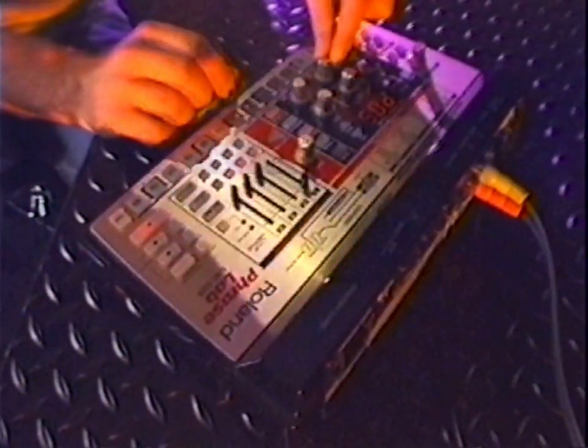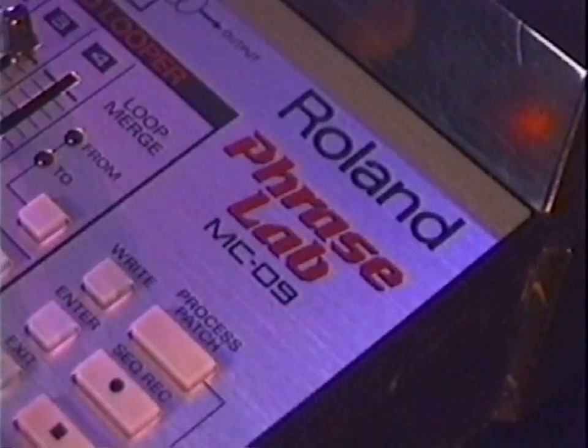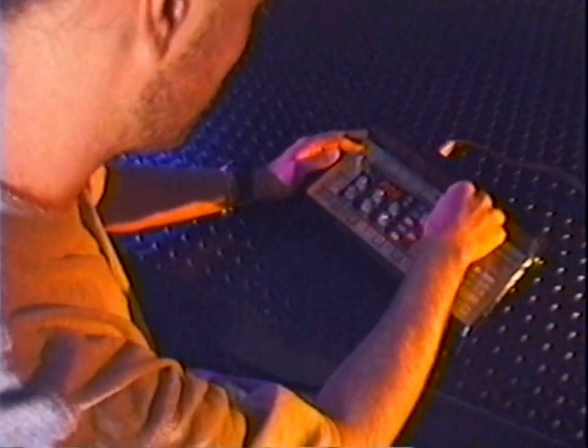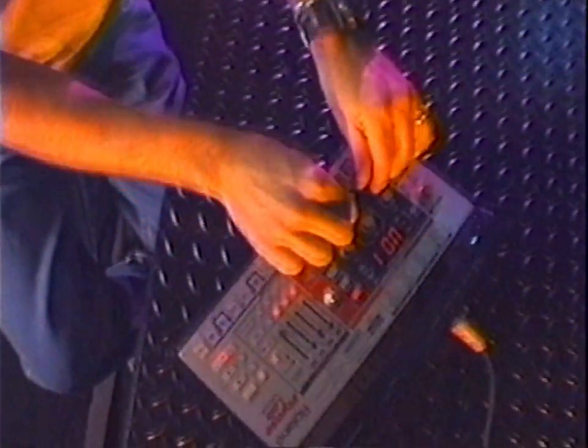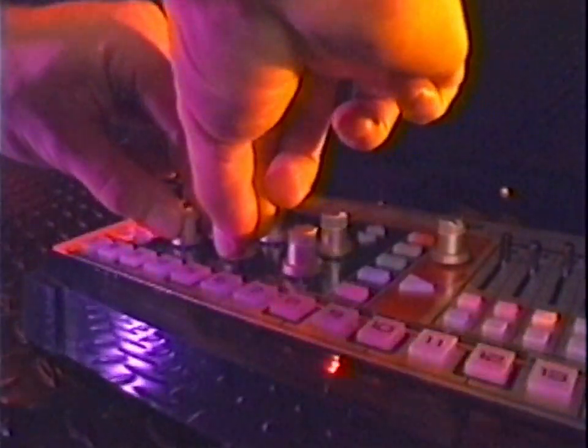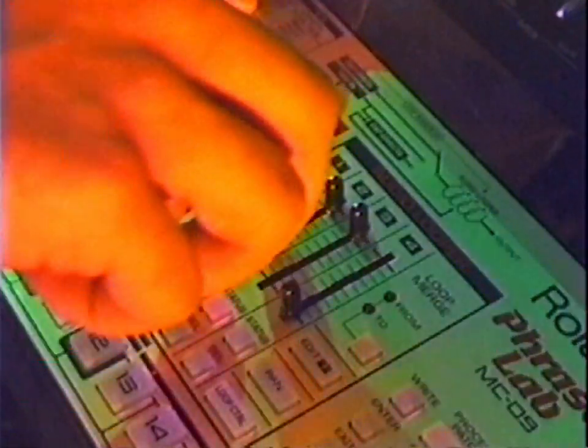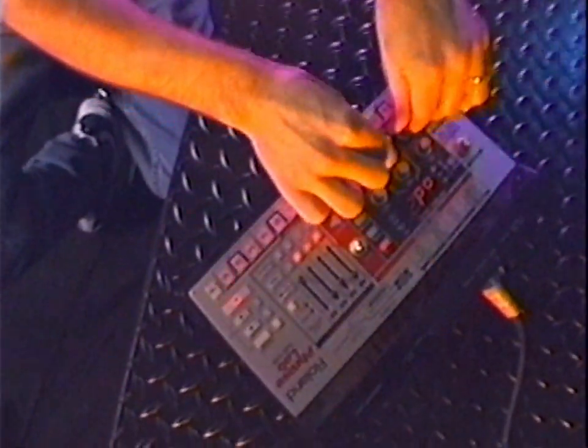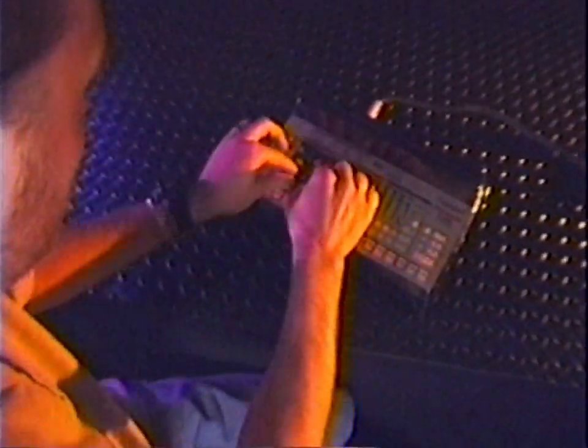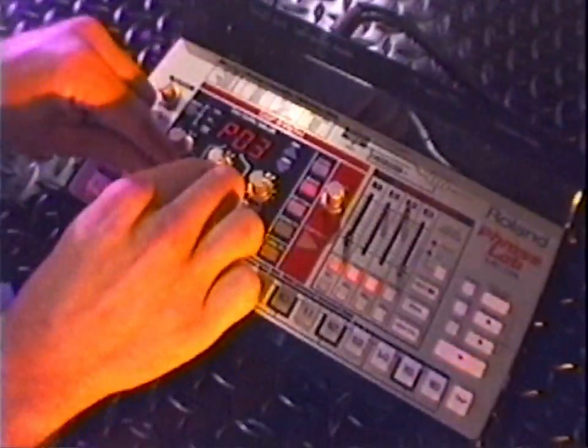Are you looking for an easier way to sample and create loops? Then you need the MC-09 Phrase Lab. This affordable desktop tool gives musicians and DJs complete control over their loops, whether recording live or in the studio. It's also got a fat analog modeled synth that can scream like a TB303 and a step sequencer to control it. Add some tasty onboard effects and you've got the ultimate tool for creating loop-based music.